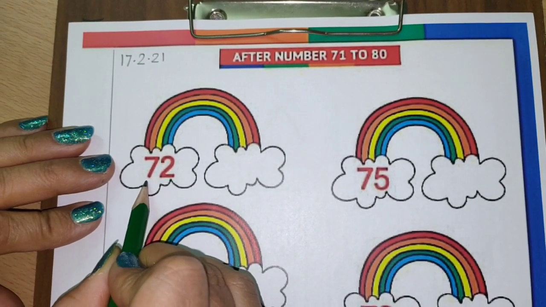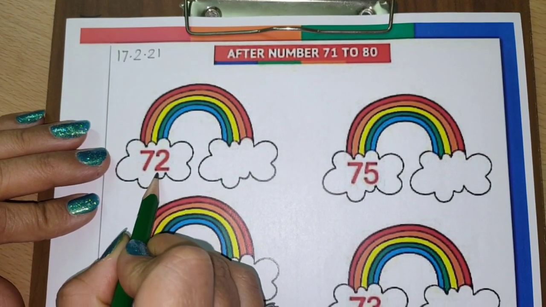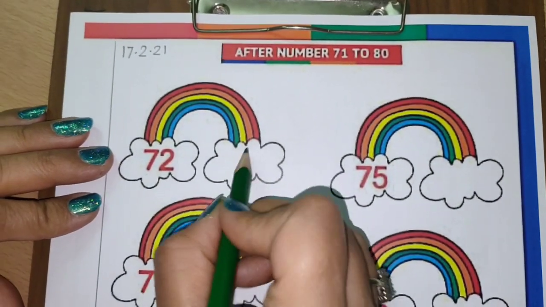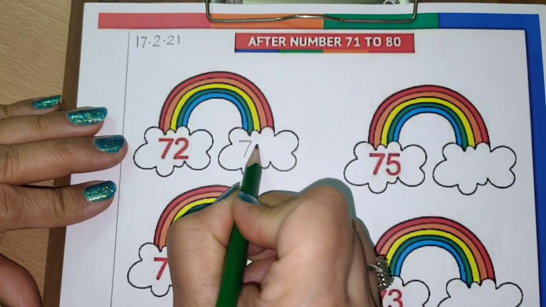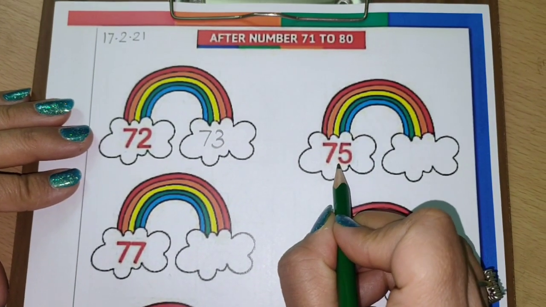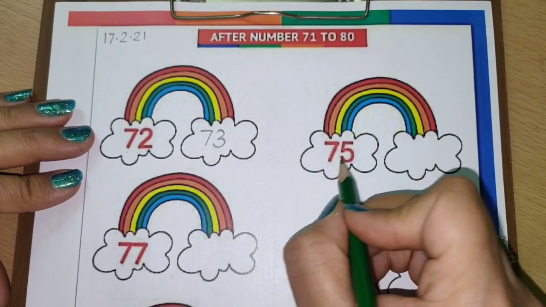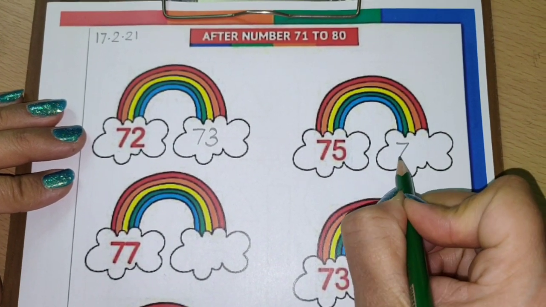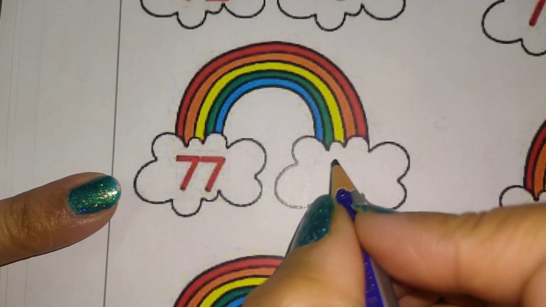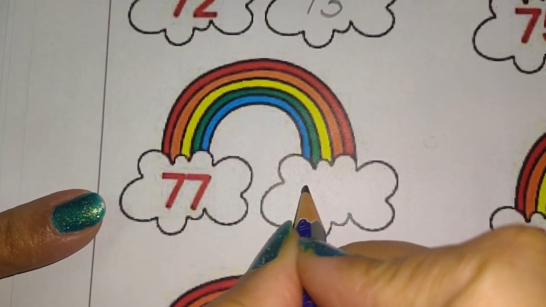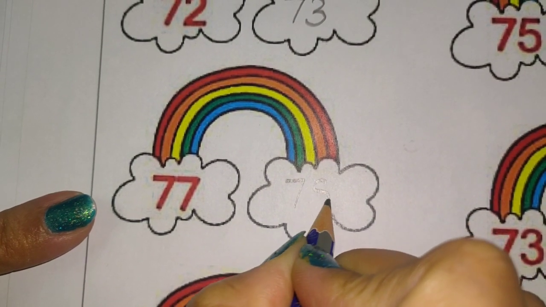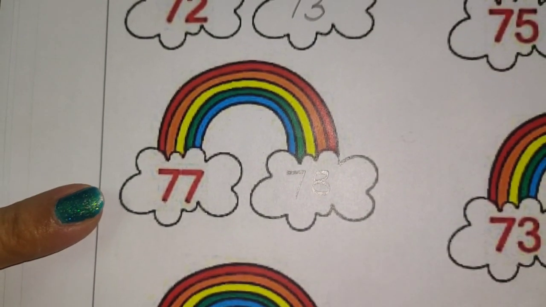The first one number is 72. What comes after 72? Yes, 73. Then we have 75. After 75, 76. Next we have 77. After 77, 78. Very good.